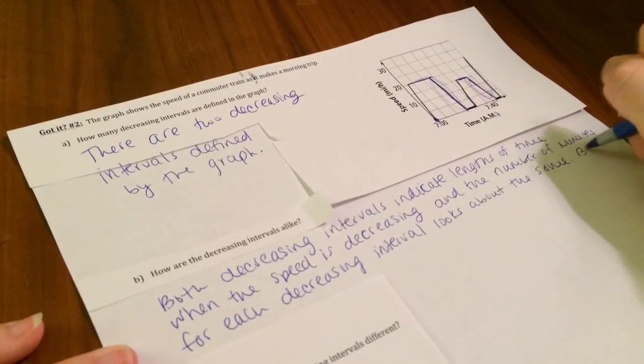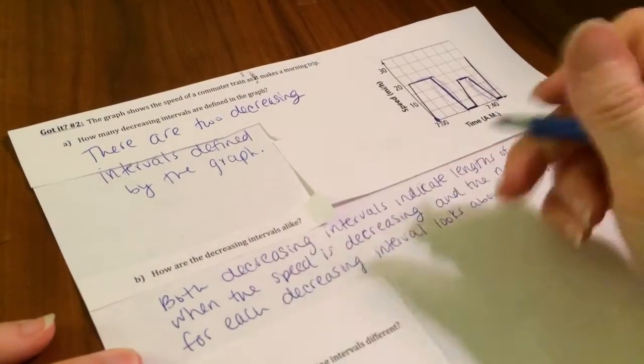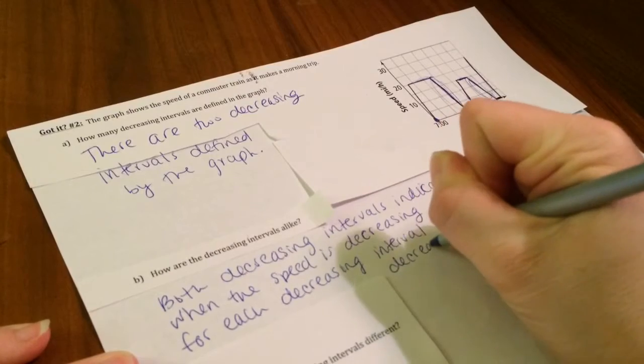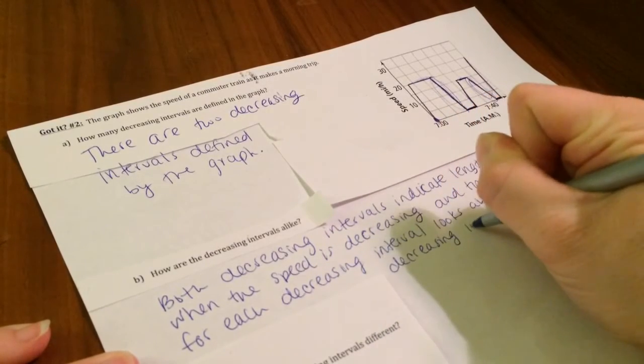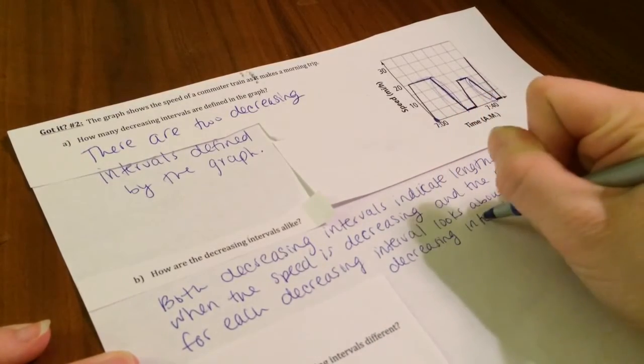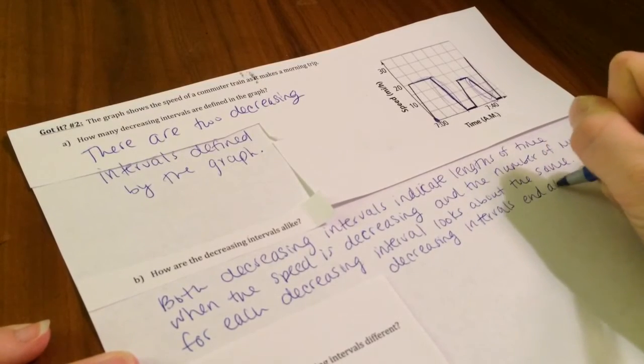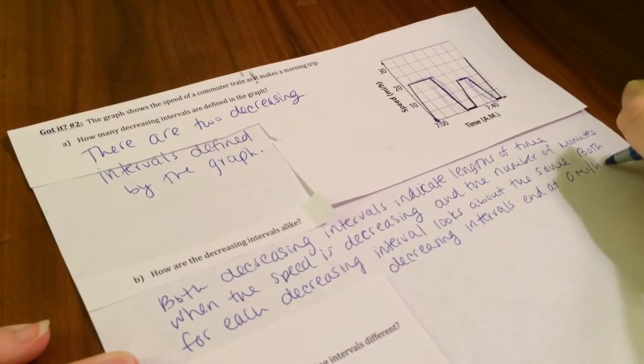And then we also said both decreasing intervals end at 0 miles per hour.